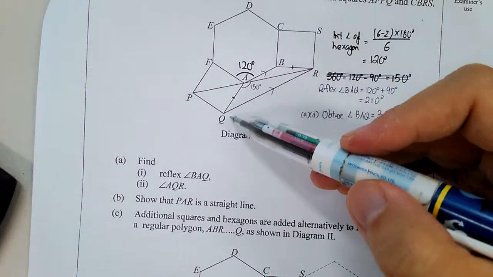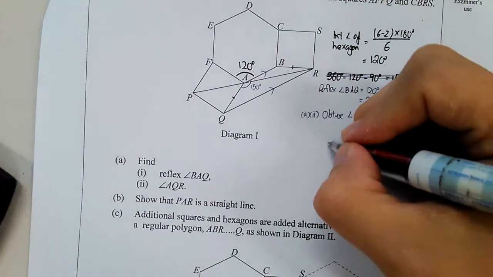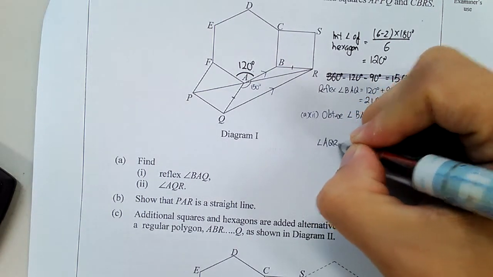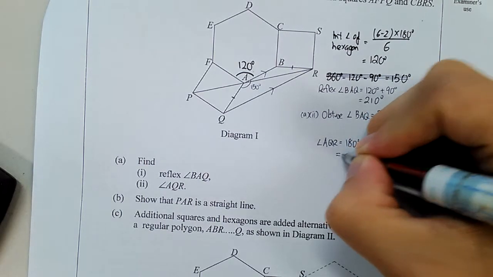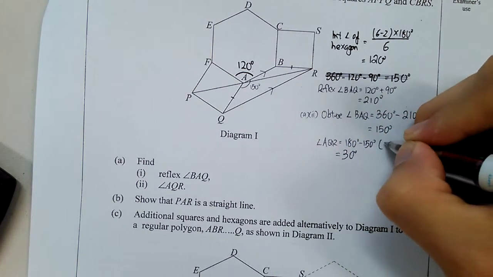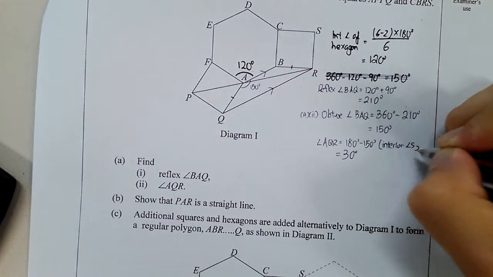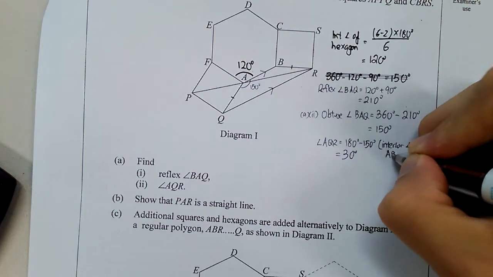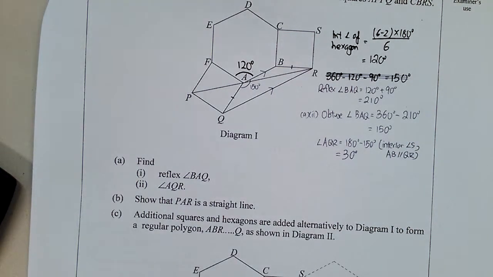So with two parallel lines, we can employ the interior angles. So I say that angle AQR is equal to 180 degrees minus 150 degrees, which is equal to 30 degrees. And this is because of interior angles, AB is parallel to QR. So AQR is 30 degrees.